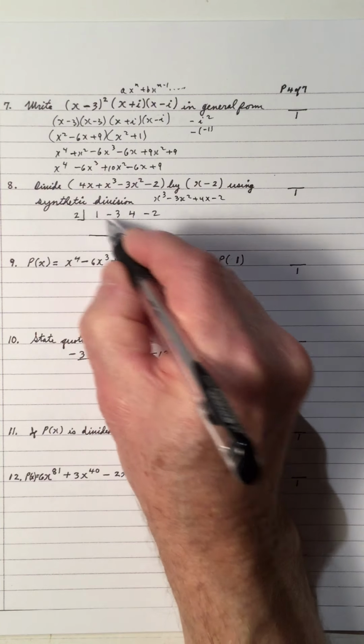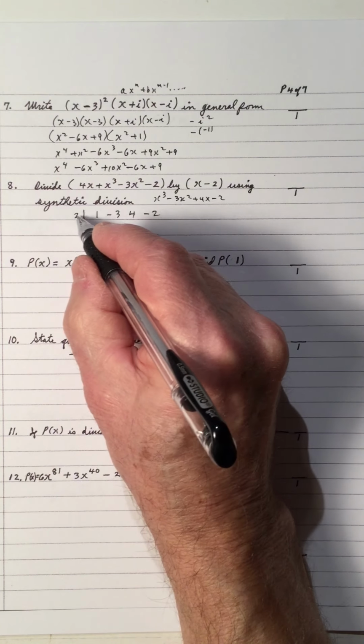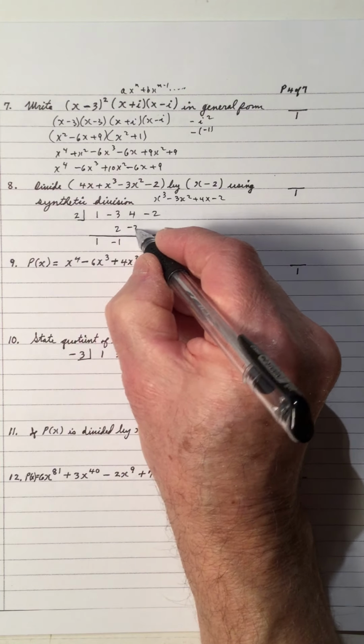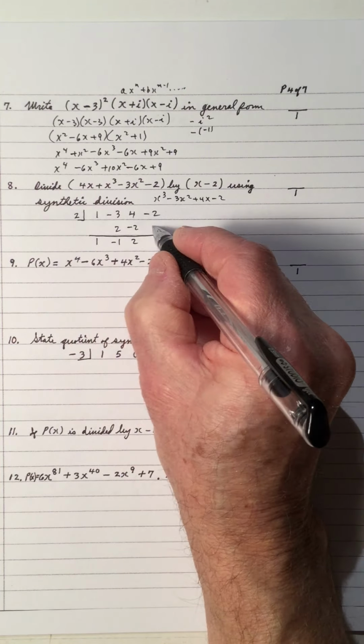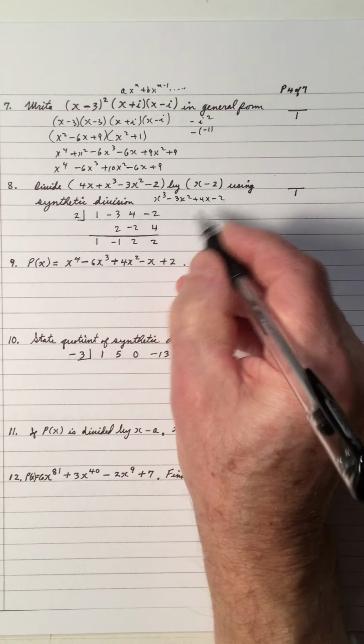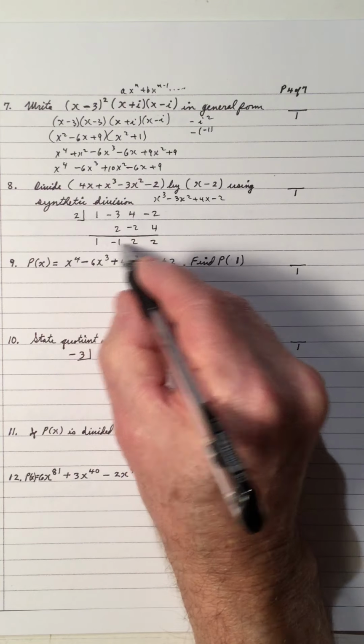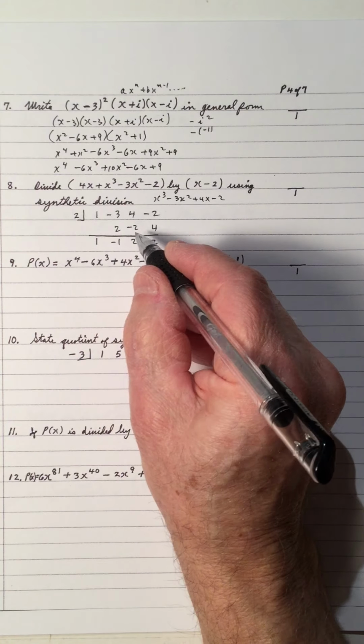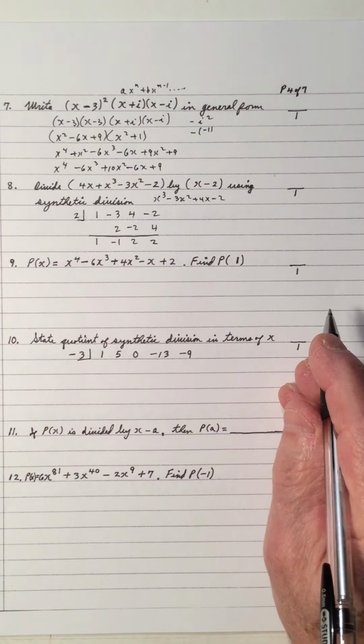Draw a line. Bring down your 1. 2 times 1 is 2. Add to negative 3, you get negative 1. Multiply, negative 2. Add to 4, you get 2. Multiply, 4. Add to negative 2, you get 2. So this is your remainder here. This is your quotient. So that's the division. If you have that done like that, then give yourself a mark.